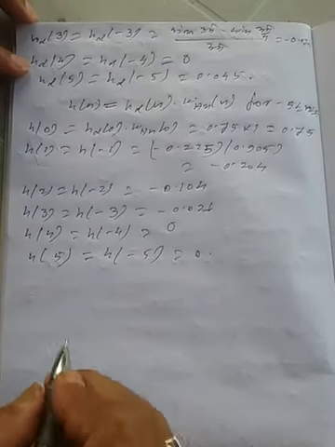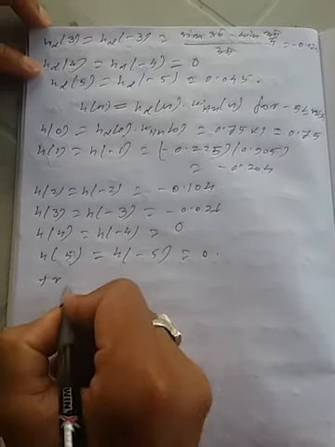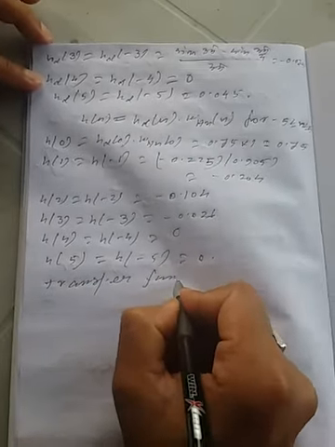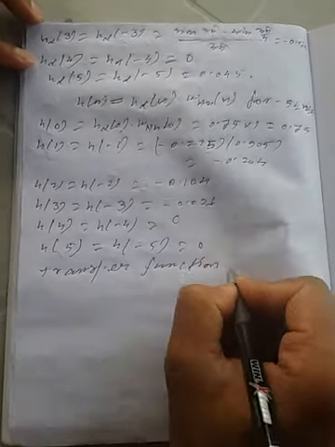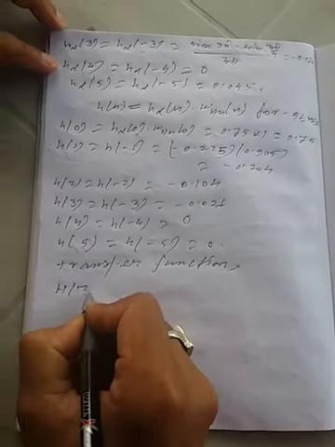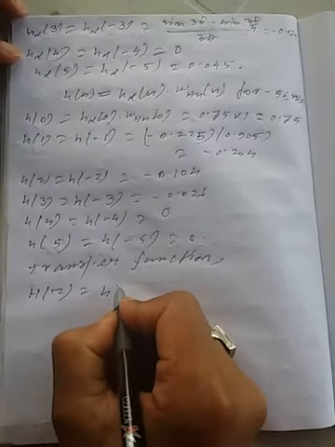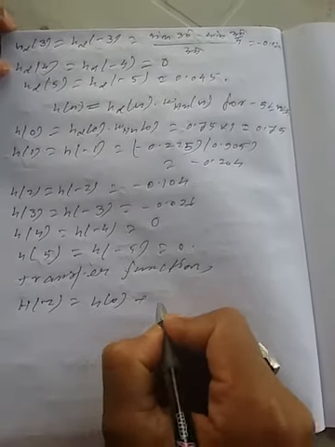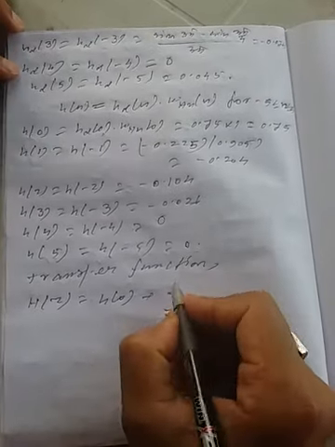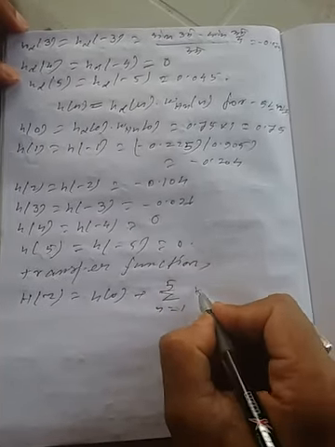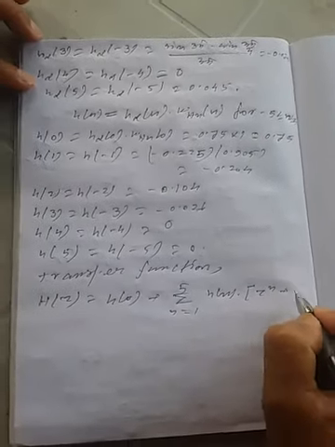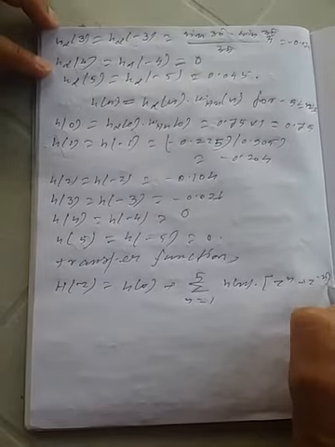Okay, now the transfer function. Transfer function of the filter will be H(z), that is equal to H0 plus summation of n equal to 1 to 5 Hn into z to the power n plus z to the power minus n.